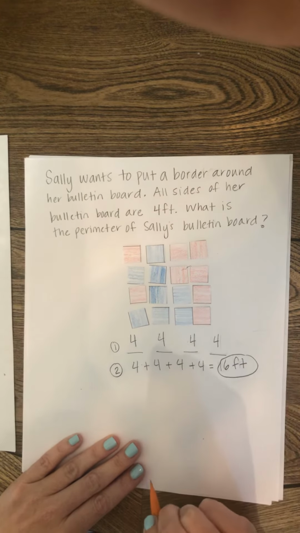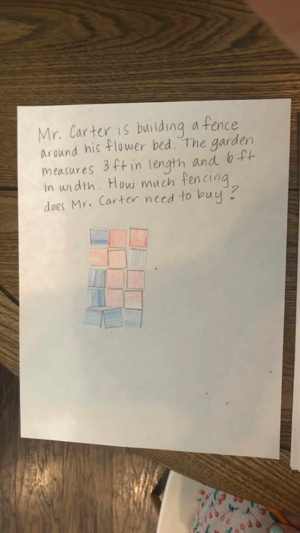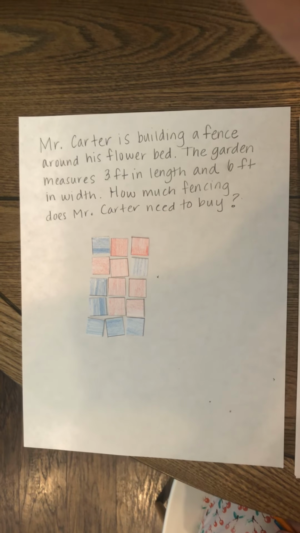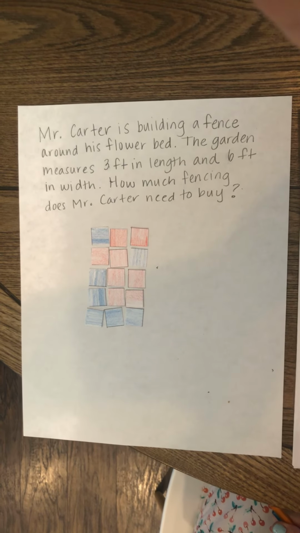After I read this, you are going to go to Google Classroom and put your answer that you find under the math section and classwork. If you do not have Google Classroom, that is totally fine. Work it out on a piece of paper.